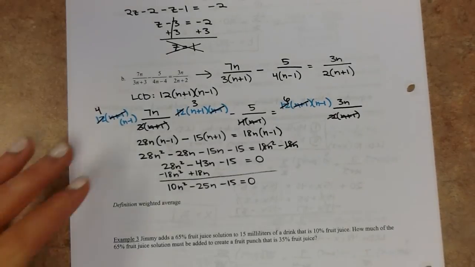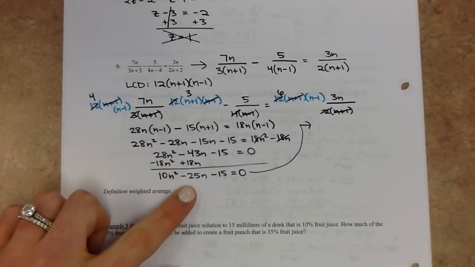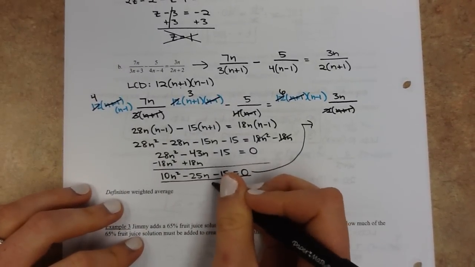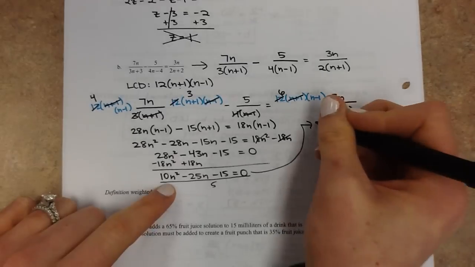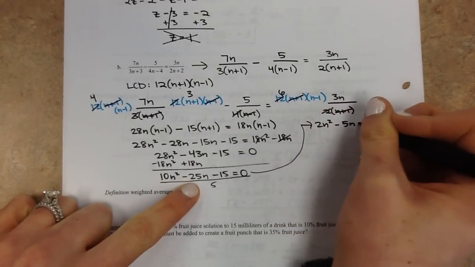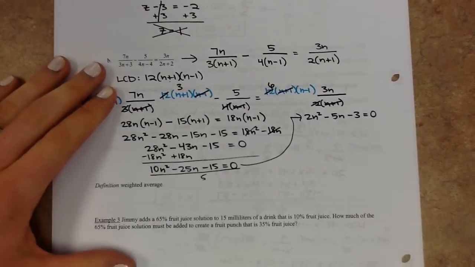So I'm going to factor. I'm going to keep going here. So I'm sorry, this is taking up more room than anticipated. Factor out a 5. So basically what you're going to do is divide the entire equation by 5. So here I get 2n squared minus 5n minus 3. So that makes everything a little easier to work with. Now I'm going to factor.